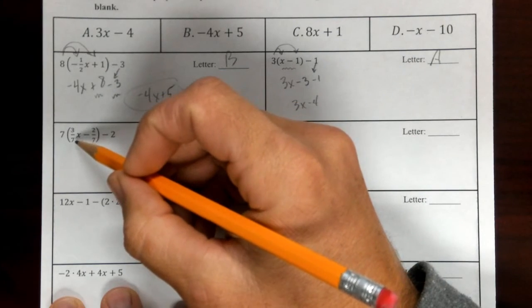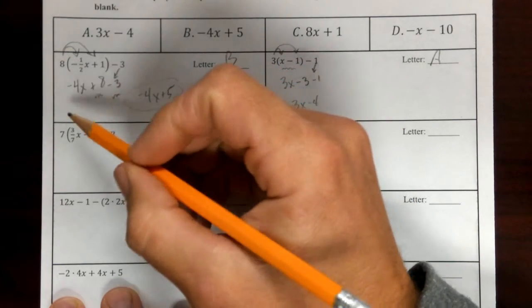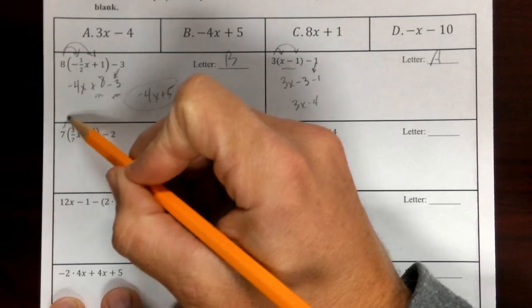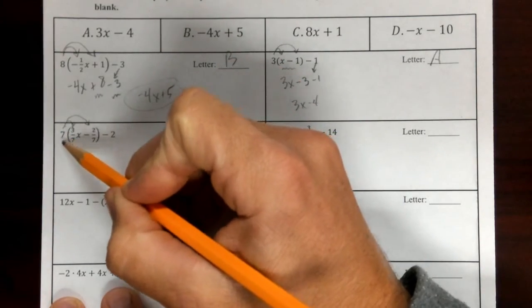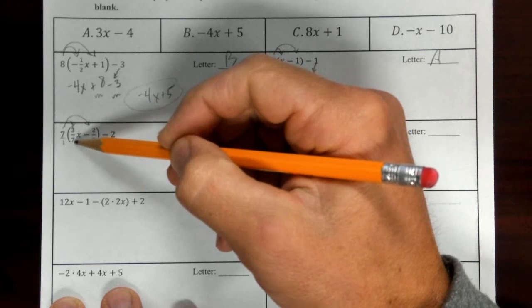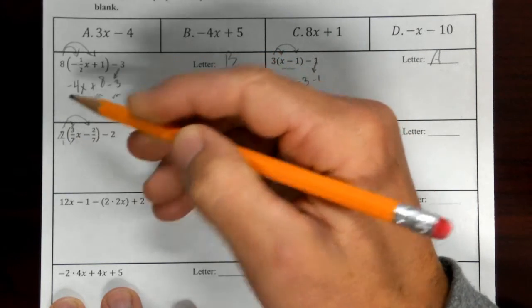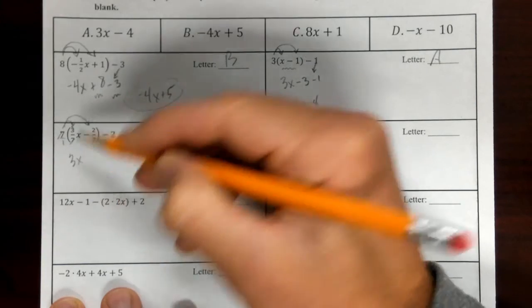Same thing on this one, we want to simplify in the parentheses. Again, not possible, those are not like terms. So let's go ahead and distribute. Now this is 7 over 1. So I have a 7 in the numerator and I'm multiplying by a 7 in the denominator. Those are going to cancel out. You're left with 3 over 1x, or 3x.